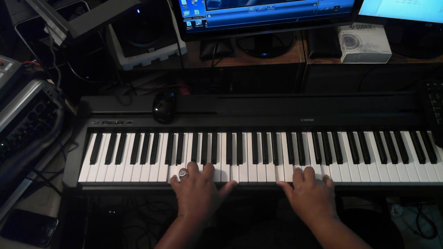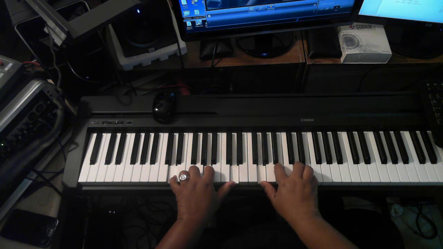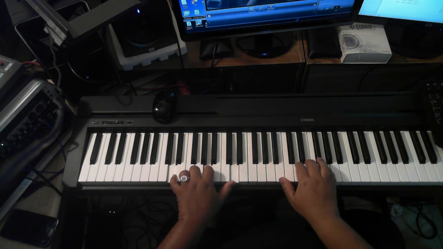Just so that you know, for music theory's sake, you're playing an inverted G6 chord on your right hand: B, D, E, and G. If you put the G down here, you can see you've got 1, 3, 5, 6. G major is just the 6th chord, but we're playing it this way.